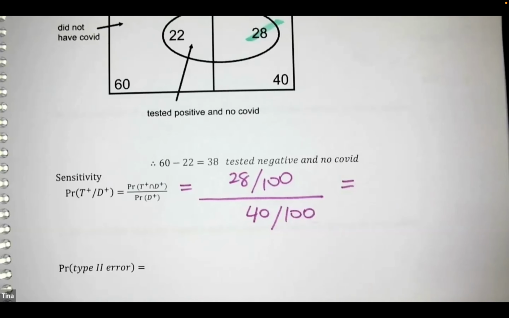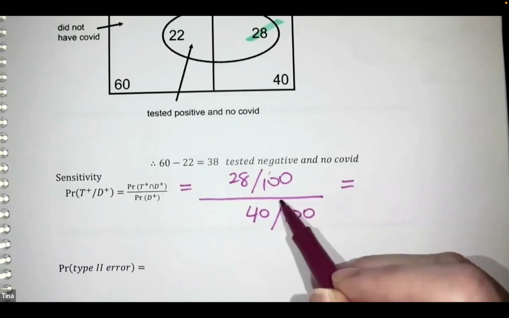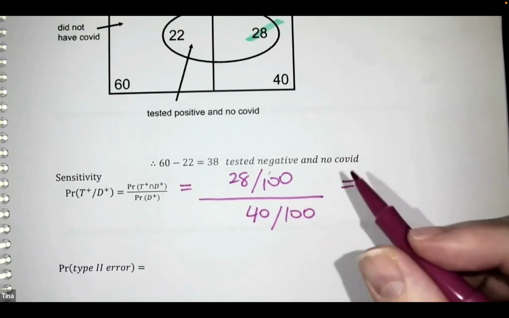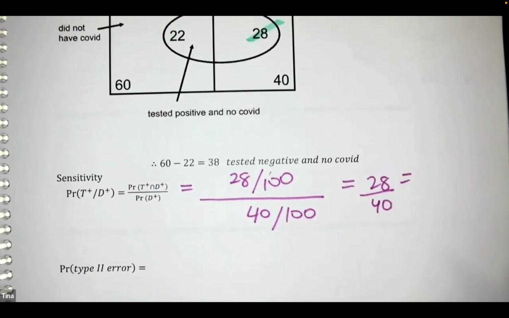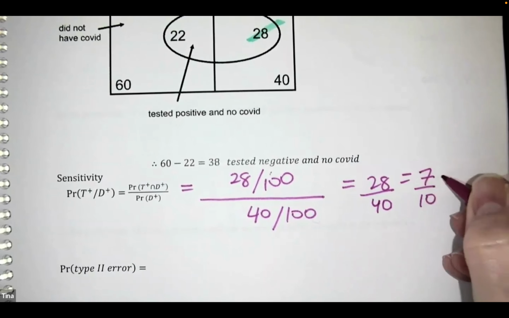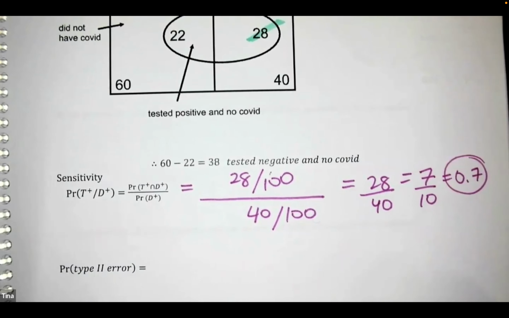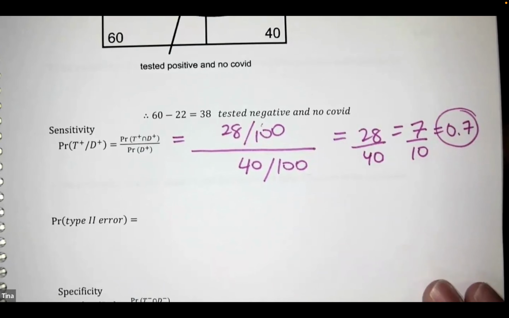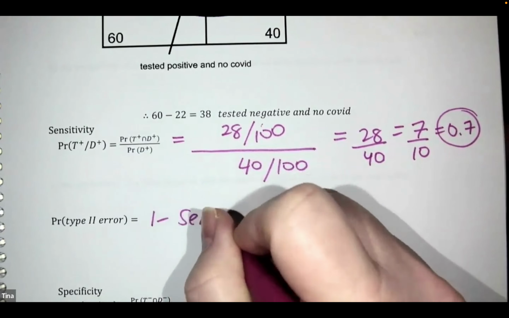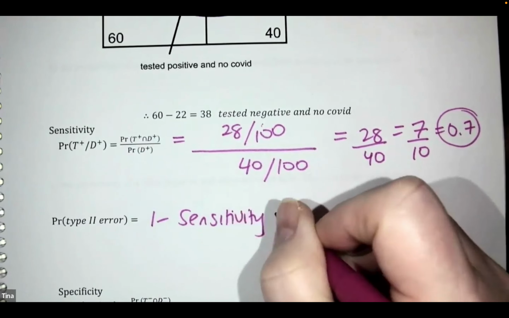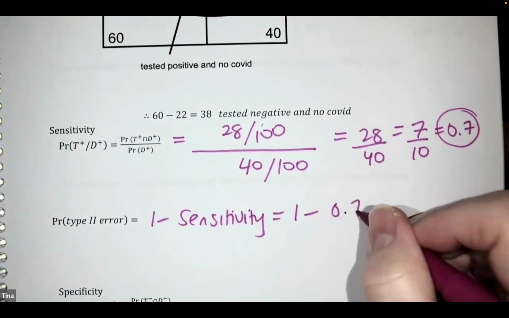So the hundreds cancel, because if we divide fractions, we multiply by the reciprocal, and we just get 28 out of 40. Or we could divide by 4 and say 7/10. Some people like decimals, some like fractions, so you'll have to take a look at the exam and see which way they give the answers. Then a type 2 error is just 1 minus whatever this sensitivity is, so that would be equal to 0.3.